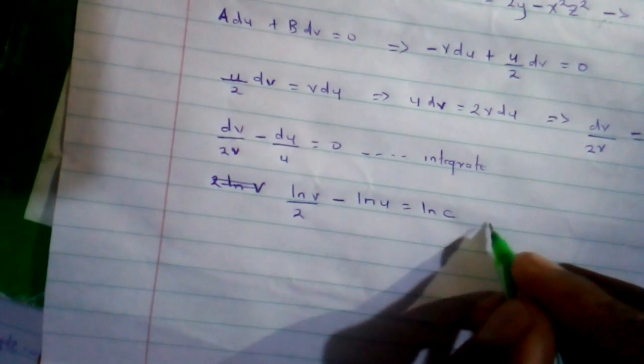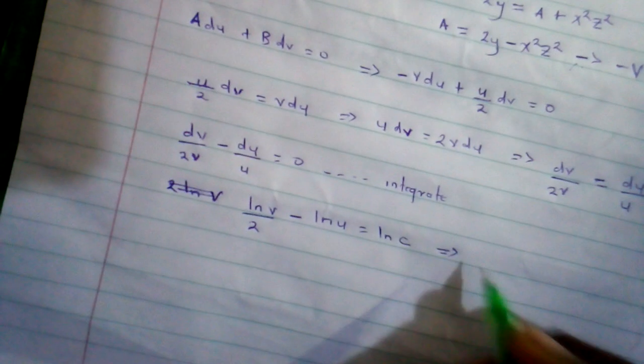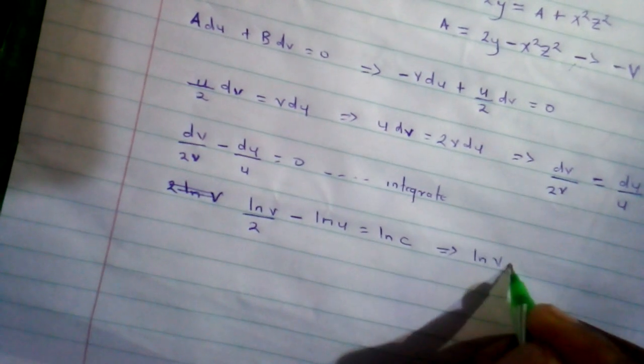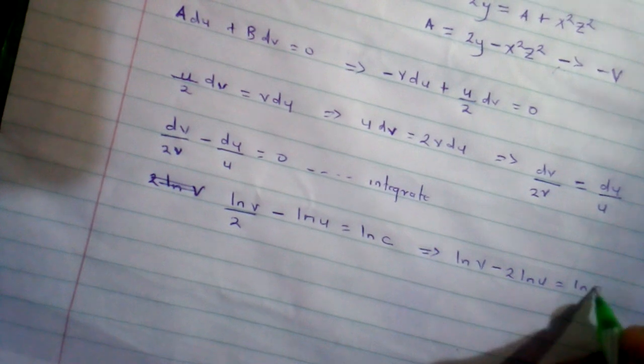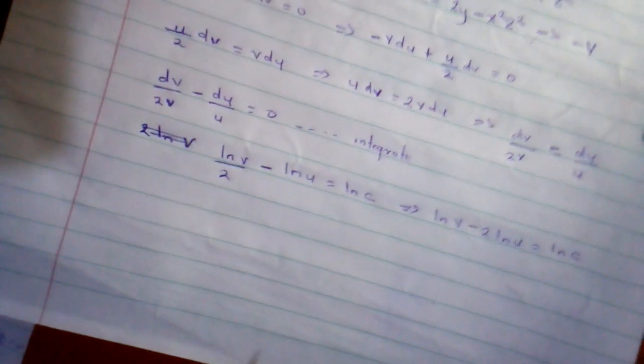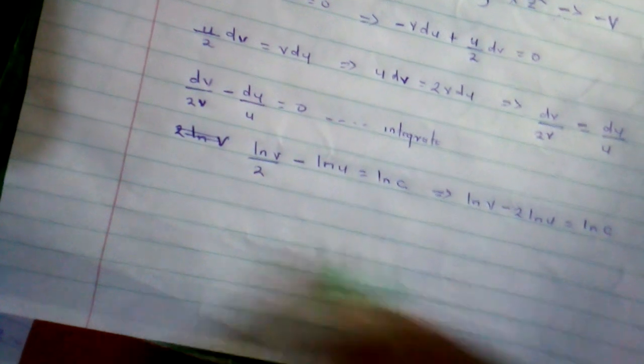Multiplying all through by 2, we get ln v minus 2 ln u is equals to ln c. Using the laws of logarithm, we are going to combine this, of which it will be v all over u raised to 2 is equals to c. Rearranging it, we get v to be equals to c u raised to 2.